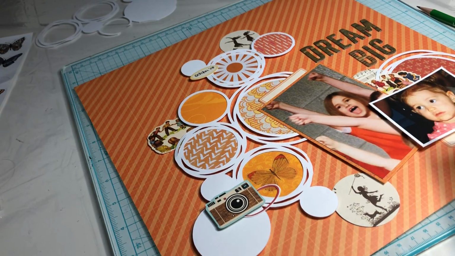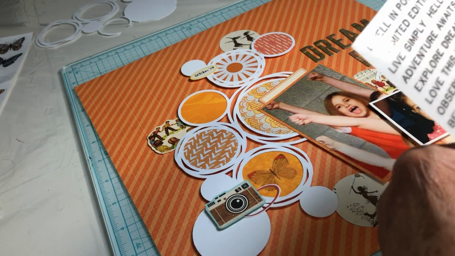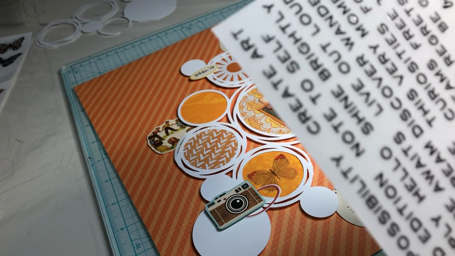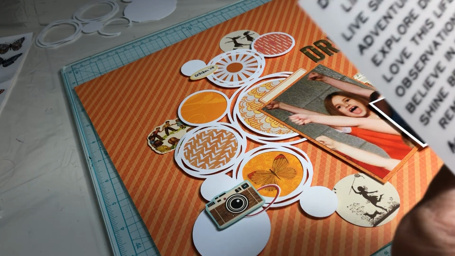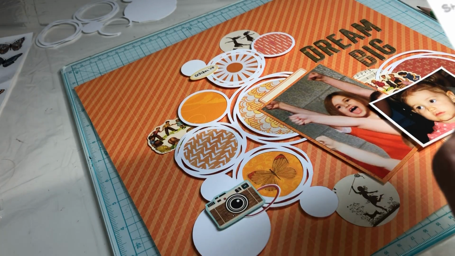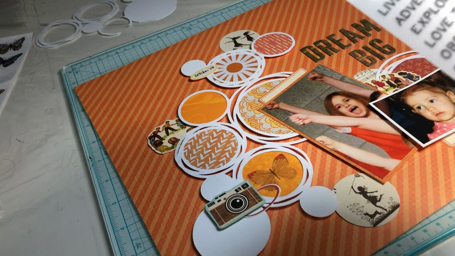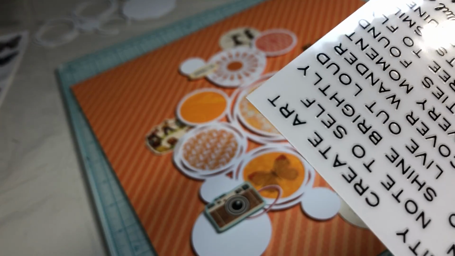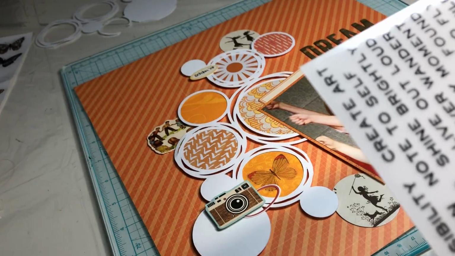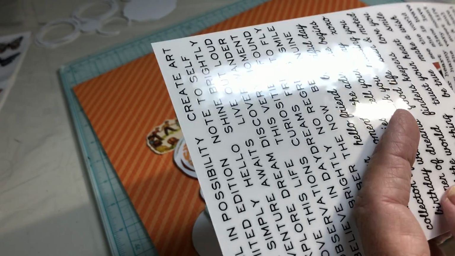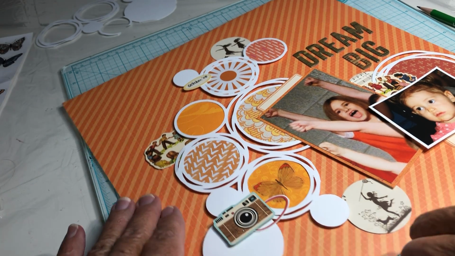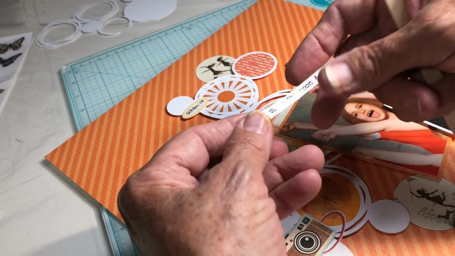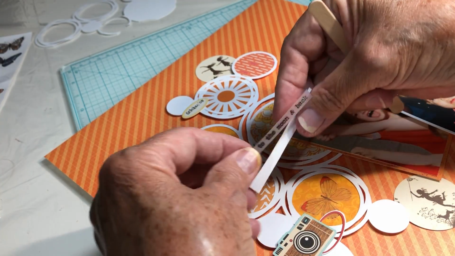Rub-ons are tricky because once you've chosen the spot and stuck them there, they're kind of there. And I used to have the hardest time getting them to be fully stuck, let's say. And where I want this is up here.